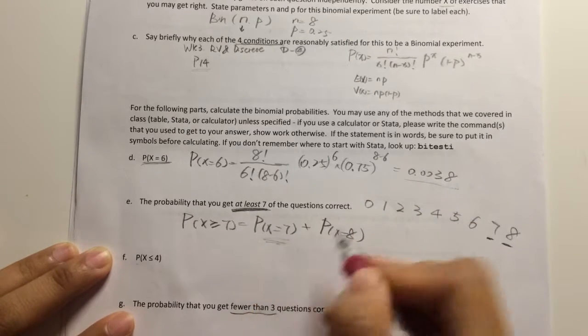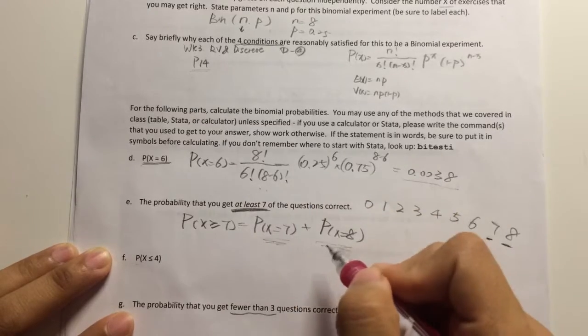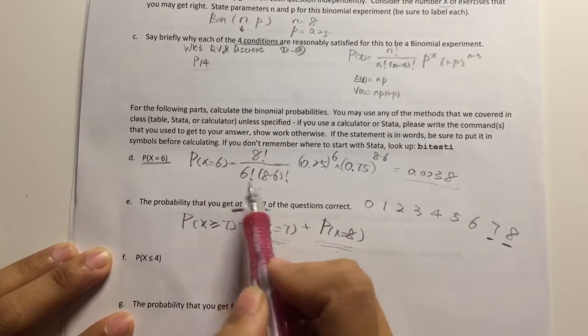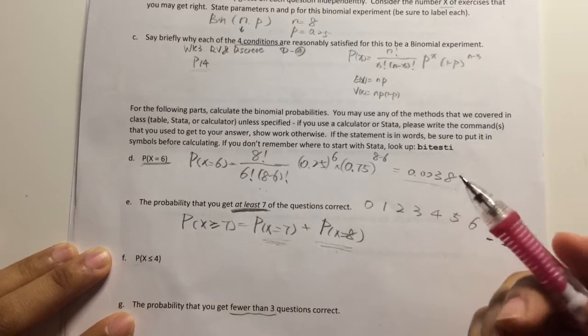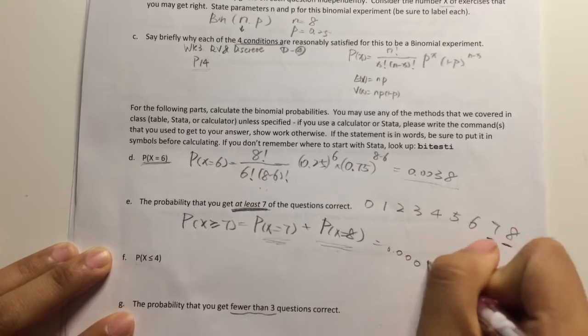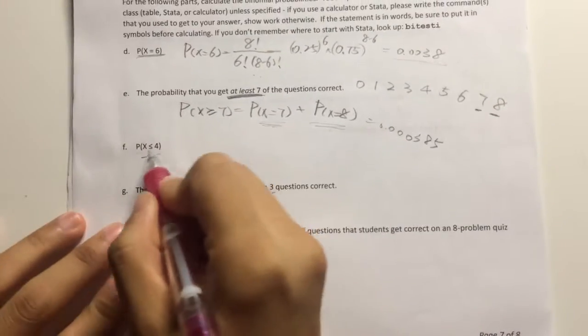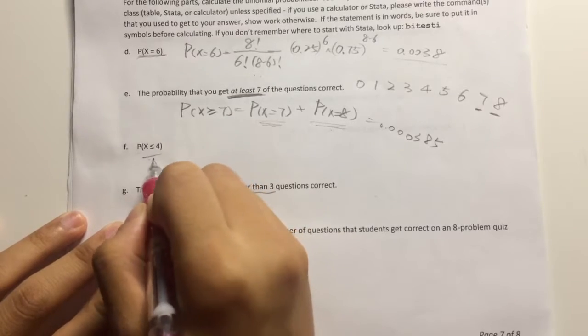And this one, you calculate like the 6. You just change the 6 to 7 and then to 8, and then you will have the answer. It's 0.000385.